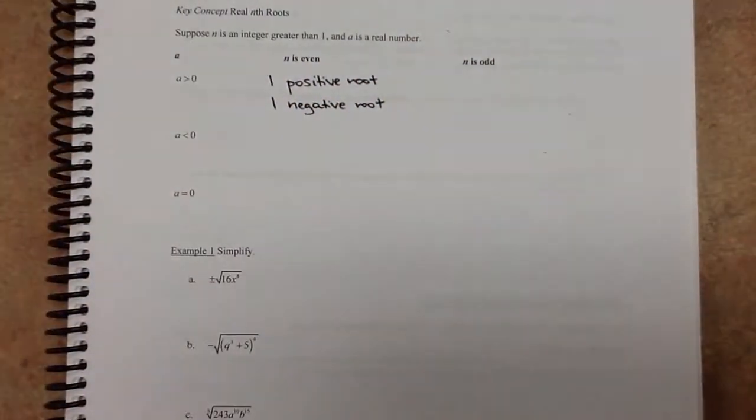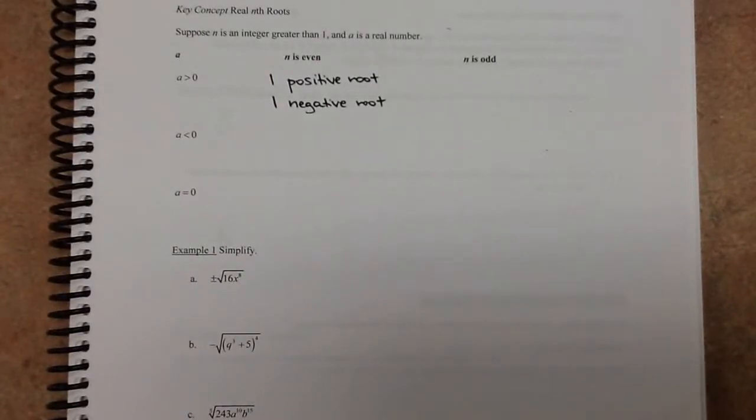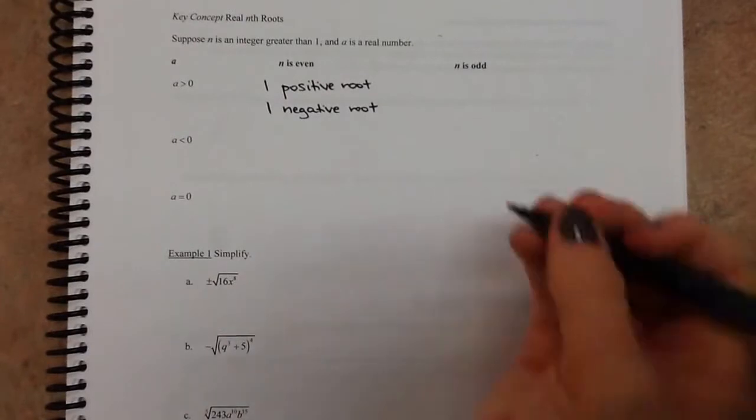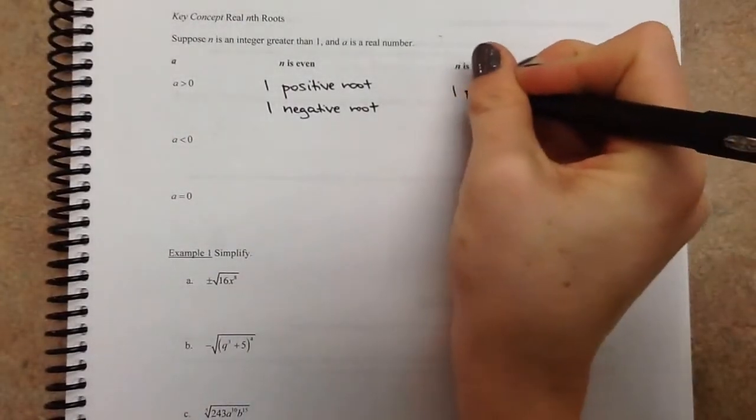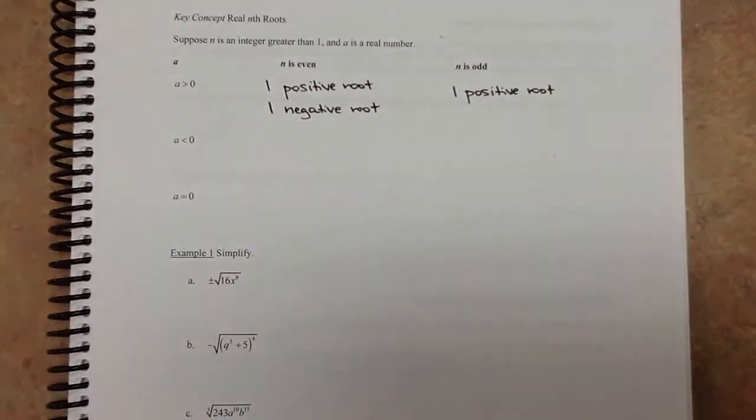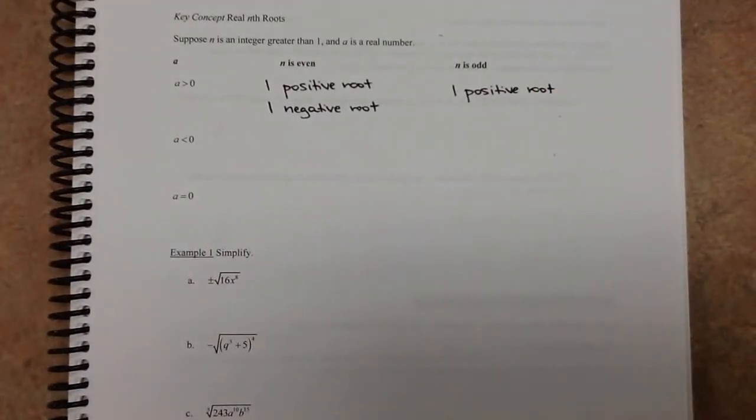So you do the whole plus or minus thing, and you end up with two answers. If n is odd, you just have one positive root. That's it. You do not do plus or minus if you're taking an odd root, like a cube root or a fifth root.